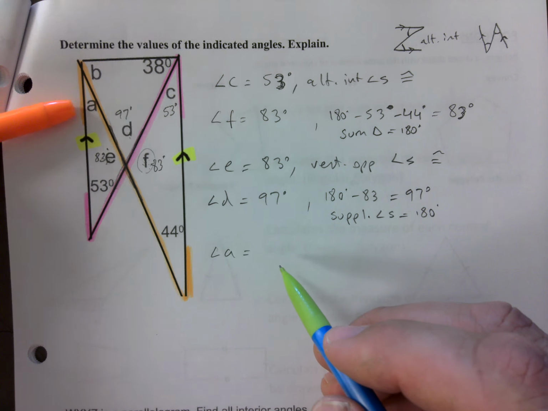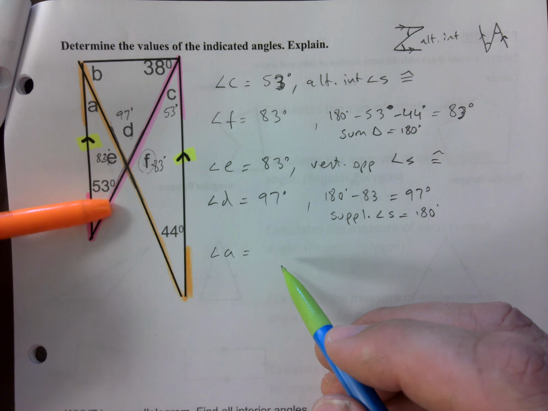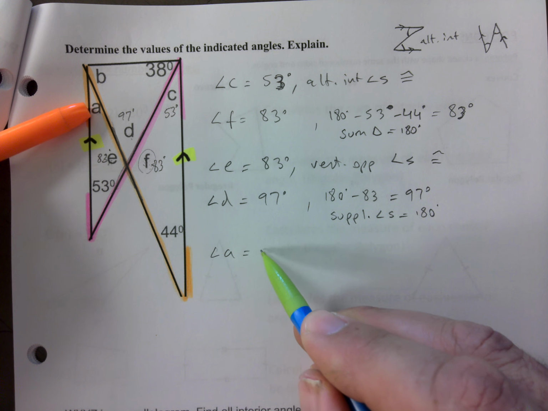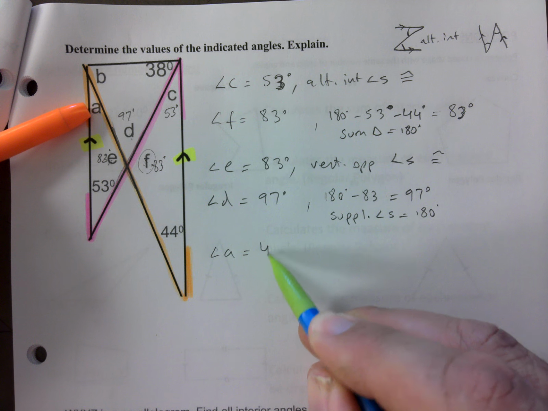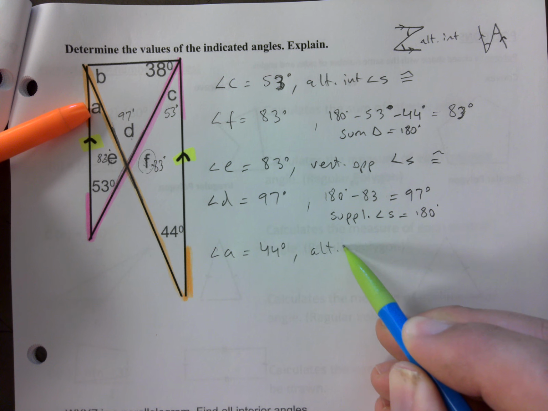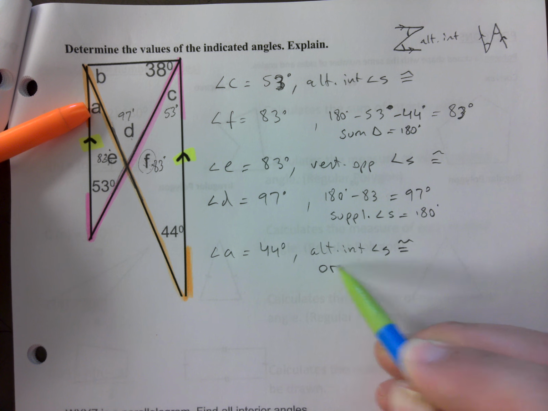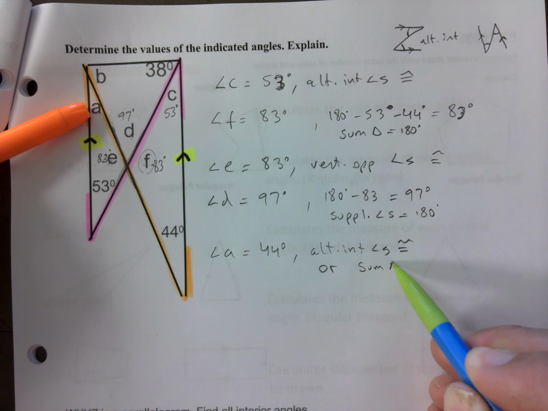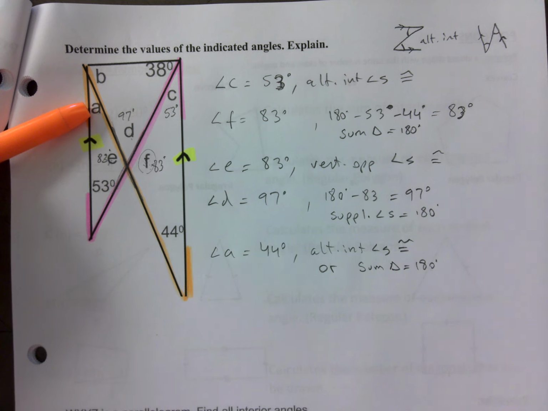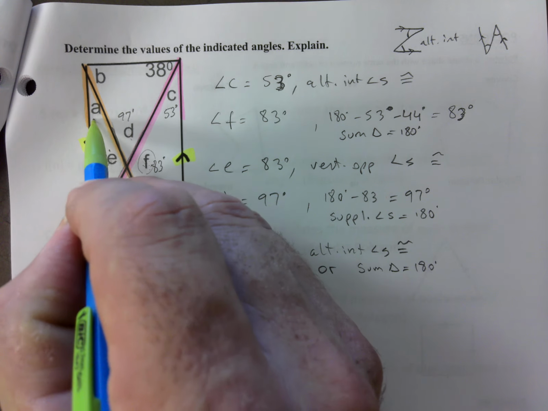You could have found A a different way, correct? Sum of triangle, you could have used it that way. It's up to you how you want to go about it. But this is 44. And I used alternate interior angles are congruent, or sum of triangle is equal to 180. If you'd like to give more than one option, you don't have to, but maybe for you to go along that. So I've got A, that's 44. I'm going to fill that in there.